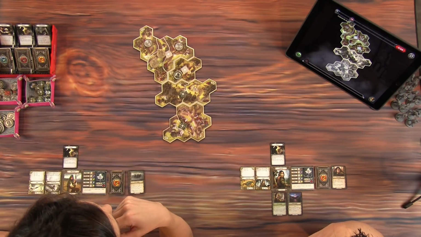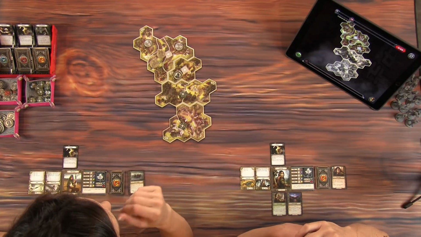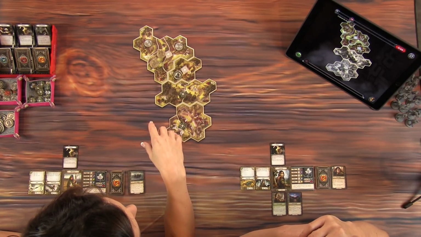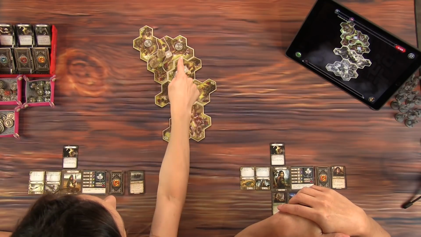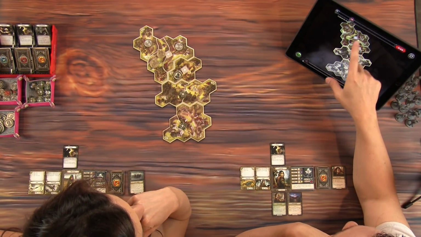I'm thinking about where I want to go. So for our actions, we can move, we can search or interact with something, or we can fight. We don't have anything to fight right now. But can you click on these eyeballs again and see? Yeah, so you can always click those to reference them, just don't test it.